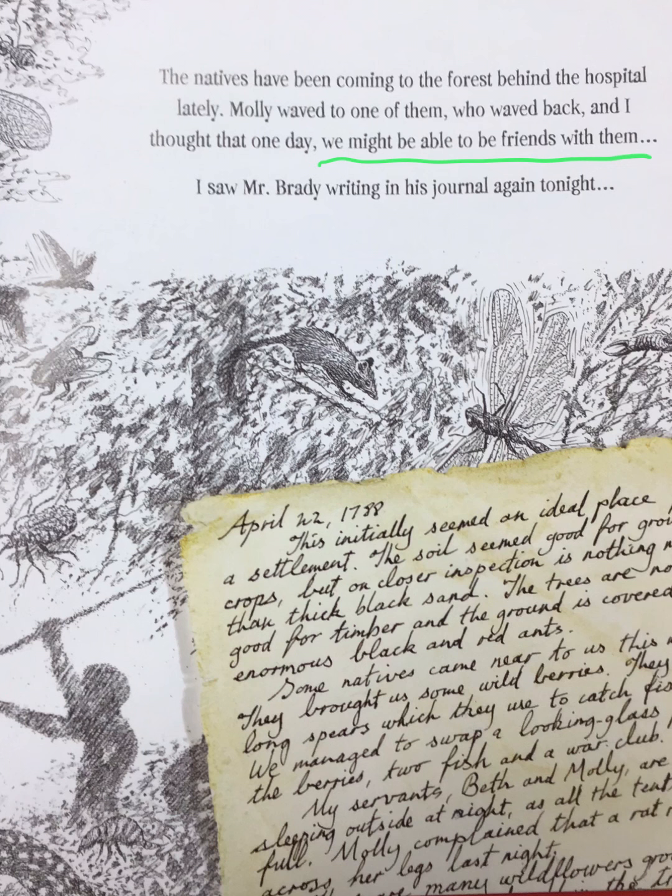So here we learn more about the colony and some of the difficulties faced by the British. The soil wasn't good for growing crops, and they needed those crops to feed the colony. The trees weren't providing the timber needed to build the houses that they required. And there were many harsh native bugs and animals that they had to cope with. We learned too about some positive interactions between the Indigenous and the British. They traded goods, which would have been difficult given that they couldn't speak one another's languages.